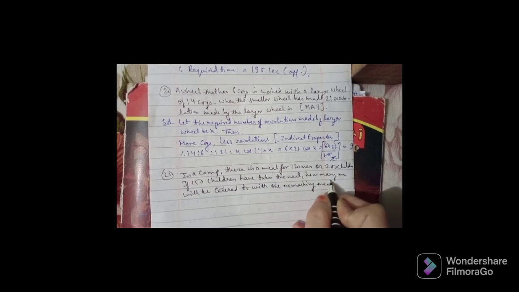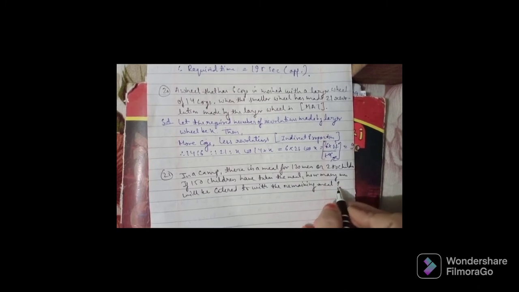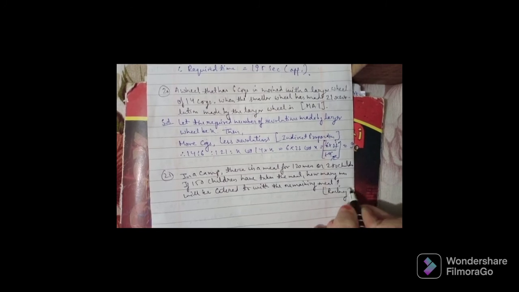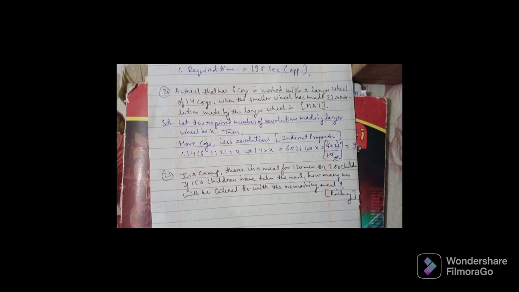This has been asked in the railway examination paper. Options are 20, 30, 40 and 50. So we go further here and that will solve it out.